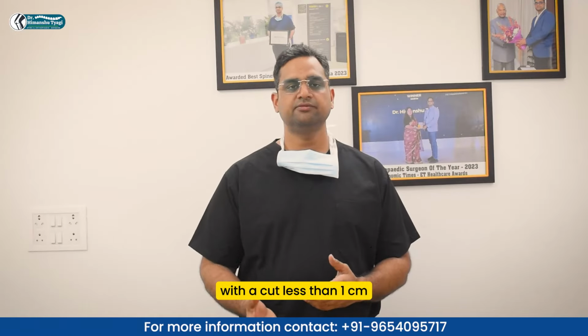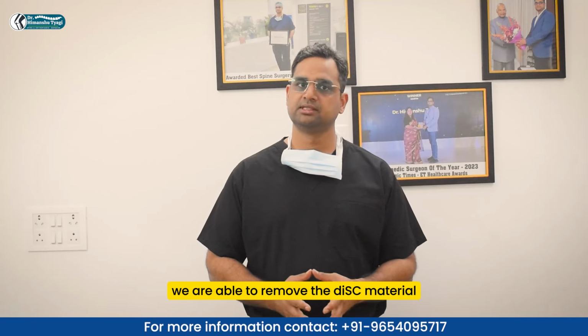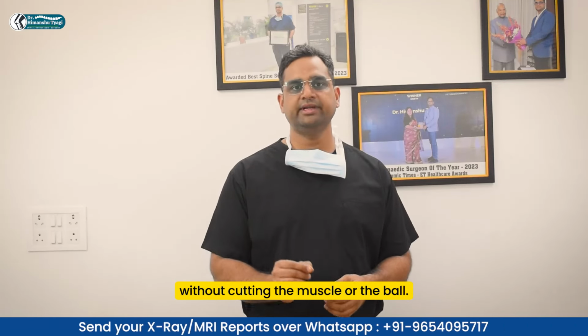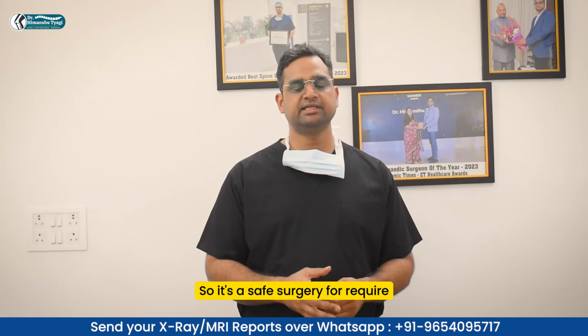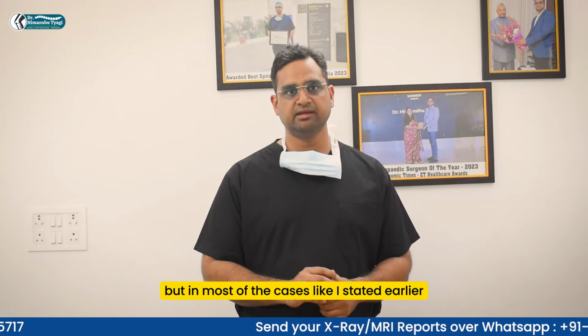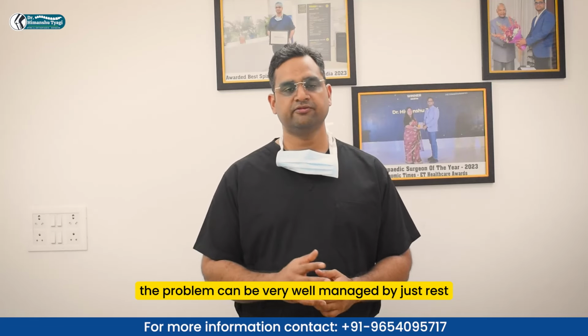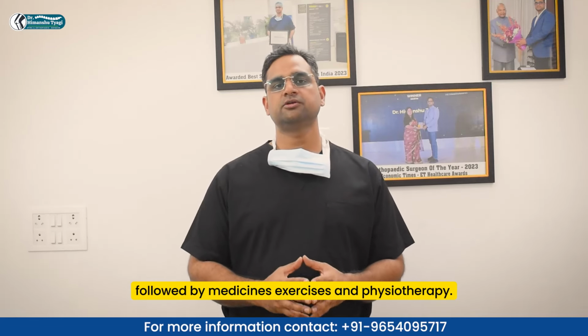The surgery done for lumbar disc herniation is normally a microscopic or endoscopic surgery, done through a keyhole technique with a cut of less than 1 centimeter. Through that cut we are able to remove the disc material without cutting the muscle or the bone. So it's a safe surgery if required, but in most cases, like I stated earlier, the problem can be very well managed by just rest followed by medicines, exercises and physiotherapy.